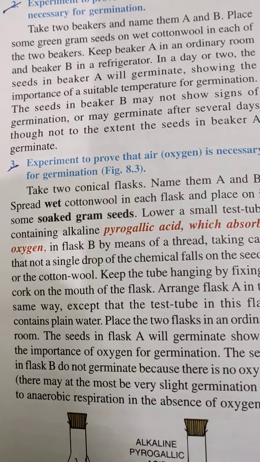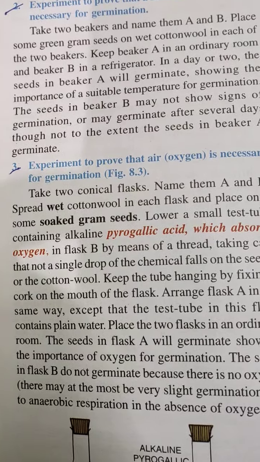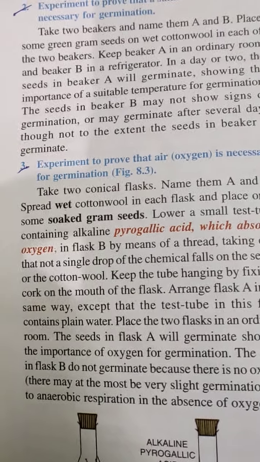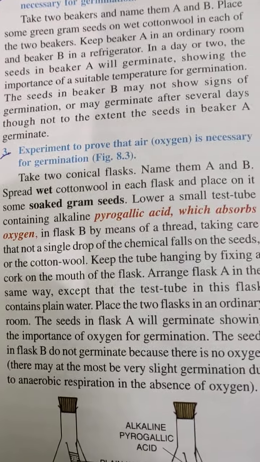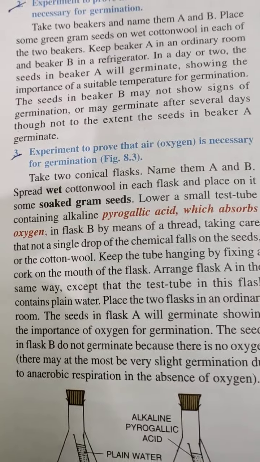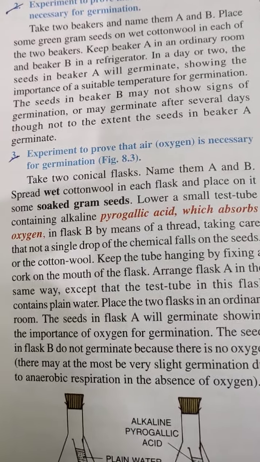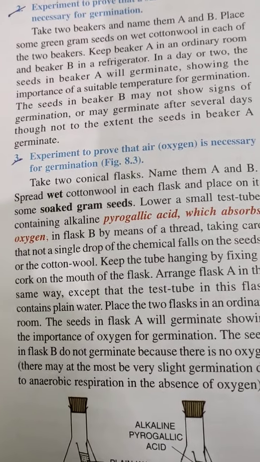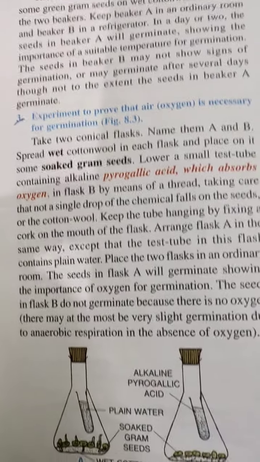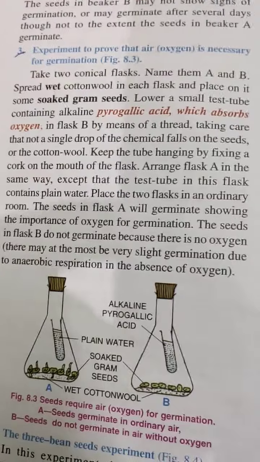And the seeds in beaker B may not show signs of germination or may germinate after several days, though not to the extent the seeds in beaker A germinate, because beaker A will germinate properly. Why? Because it is getting an optimum temperature, not very less. But in beaker B, the seeds are getting a very low temperature, which is not suitable for germination. So that is why it will not germinate properly. Clear? Next experiment to prove that oxygen is necessary for germination.